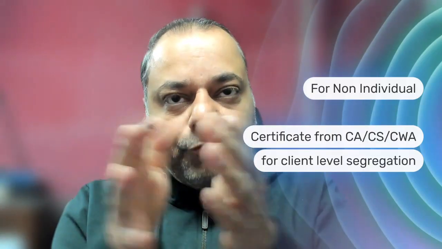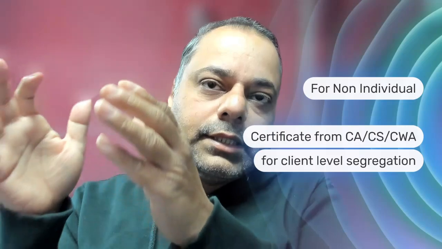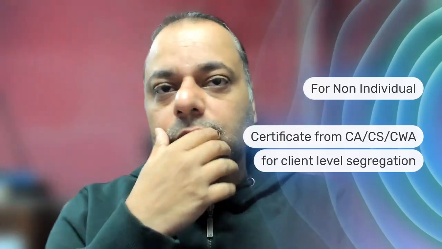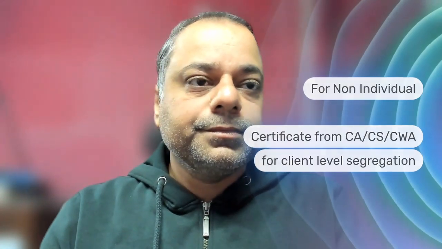So if any corporate, any partnership, any LLP has say 5 different departments, then they need to take a certificate from CA, CS or ICWA that on a group level they have segregated clients in different departments and no client is overlapping from one department to another department. That certificate, given by any CA, CS or ICWA, is part of your compliance audit. This is the additional requirement for non-individual RAs.